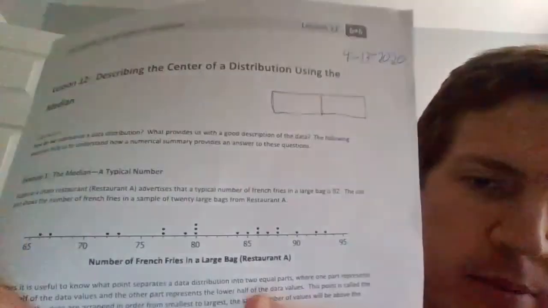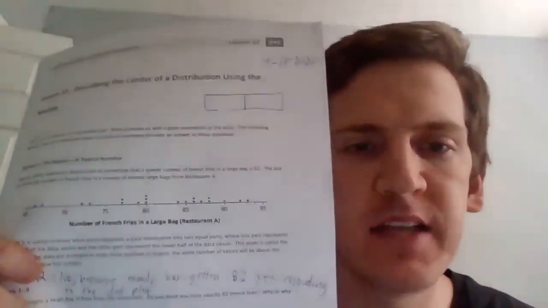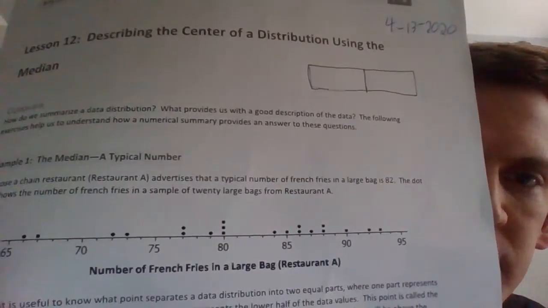So the first choice says half of the bags had more than 82 fries in them. Well, keep in mind, here's our dot plot, and they're saying half of those bags, and every dot is a bag, right? Half of the bags have more than 82 fries in them. Well, think about what we said on the previous question when they asked how many bags are there.